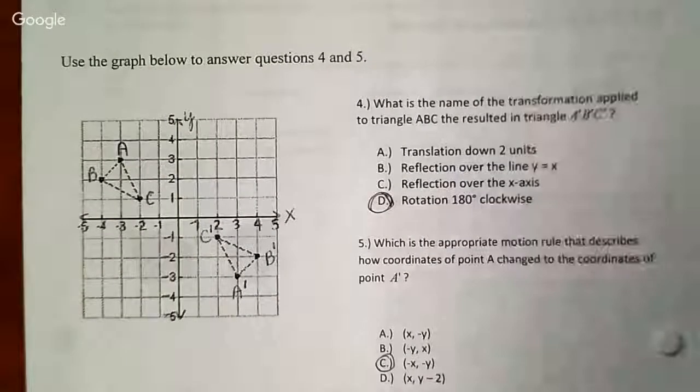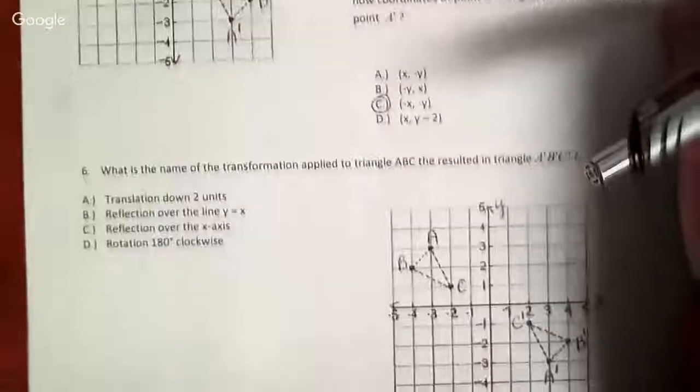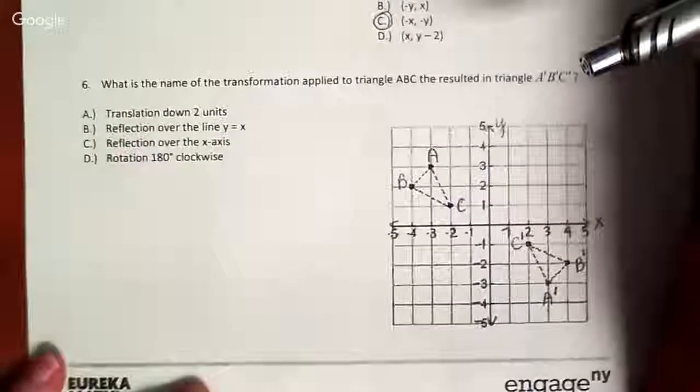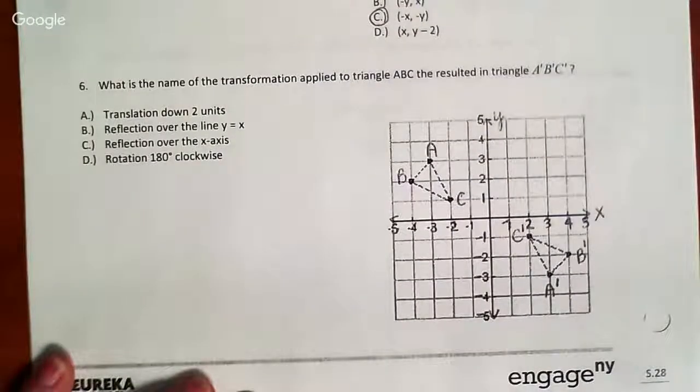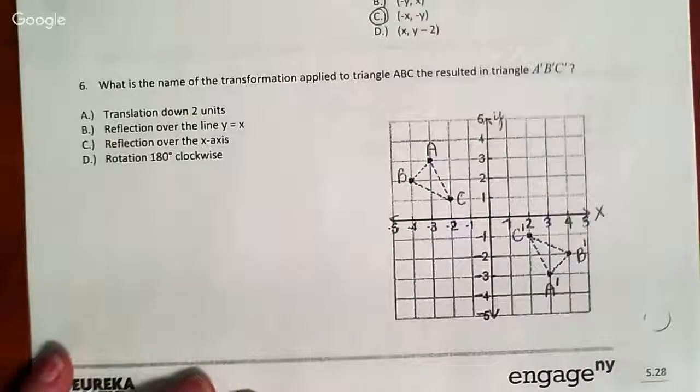All right, number 6. We have, what is the name of the transformation applied to triangle ABC, resulting in triangle A'B'C'D'?